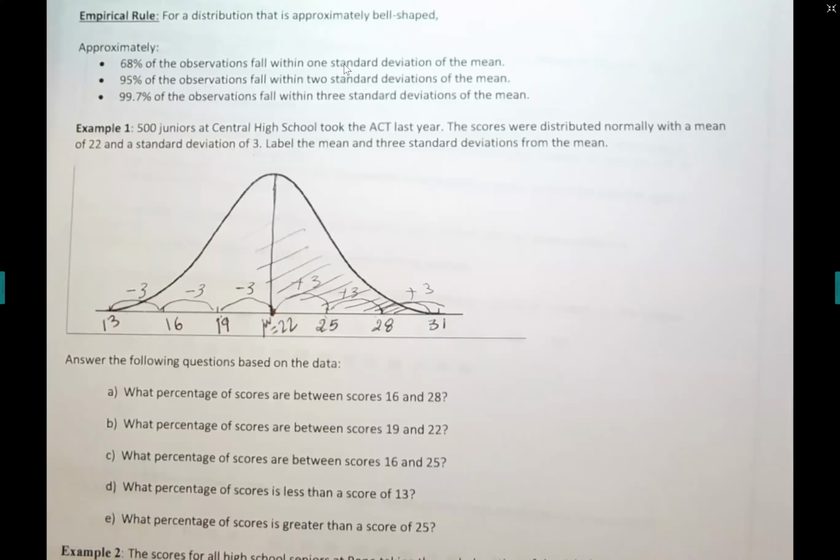Okay, so this is the summary. They call it the empirical rule. It's called the 68, 95, 99.7% rule. 68 refers to 1 standard deviation, 95 refers to 2 standard deviations, and 99.7 refers to 3 standard deviations. The only thing that I want you to know in this part is to understand what 68, 95, 99.7 mean, and that would be it.